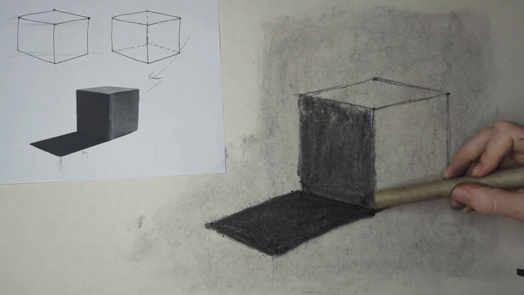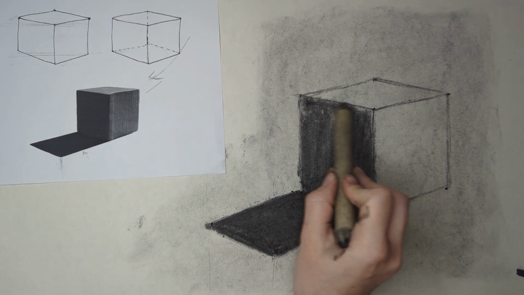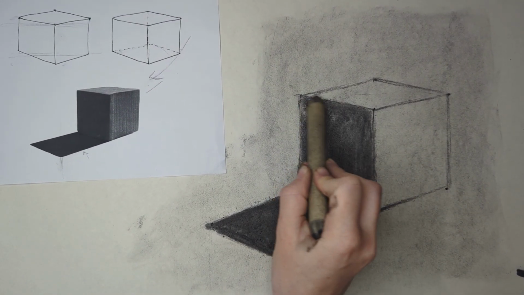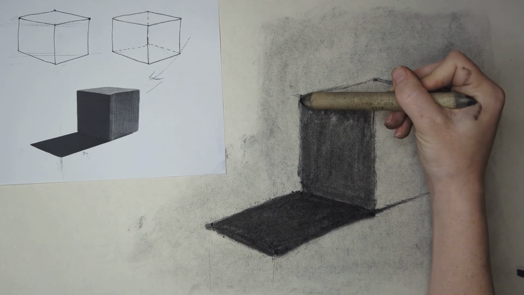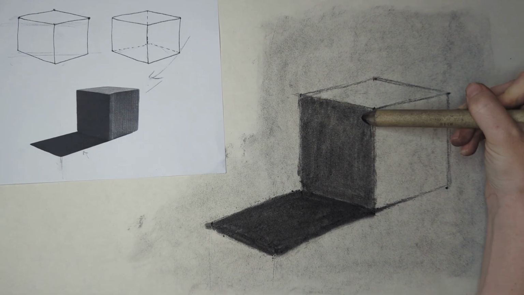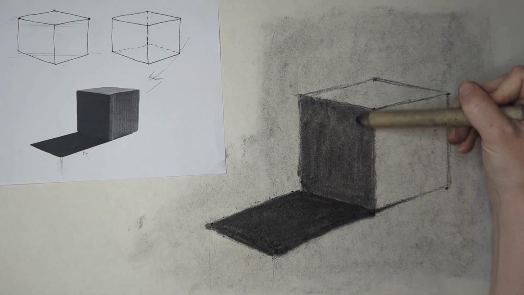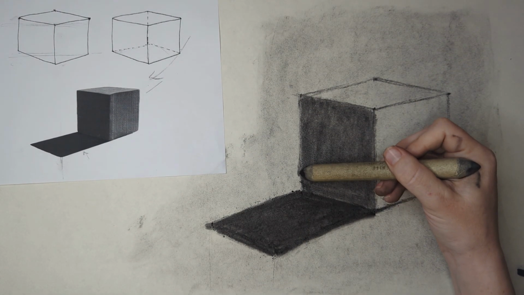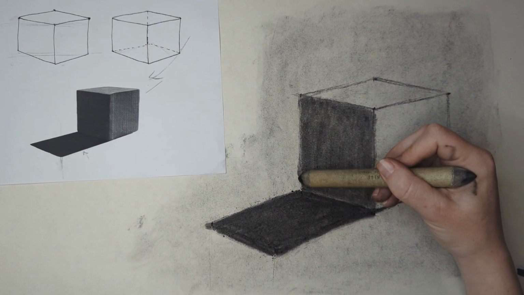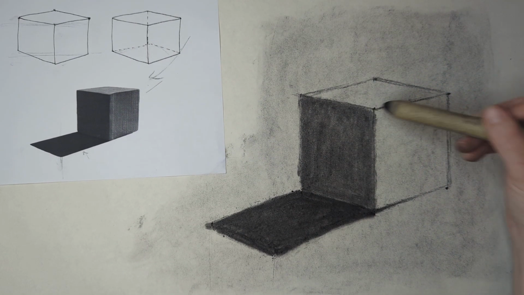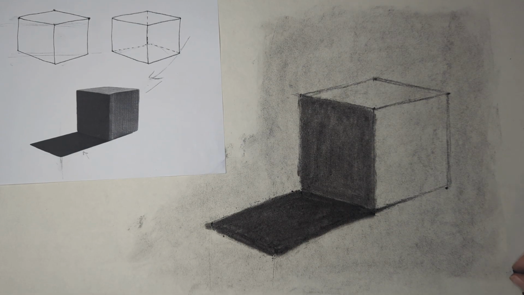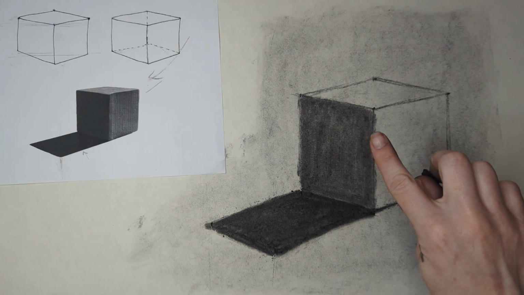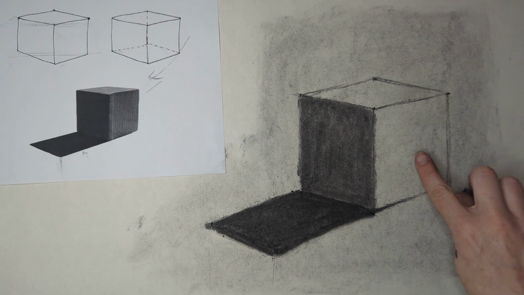Oh yeah, I love the value of this. Remember, the value talks about how light or how dark it is. So the value of this feels just right to me. It is lighter than the cast shadow, but it is still quite dark. Okay, mid-tone. When you're done with the shadow, you can unpause and we'll do the mid-tone.